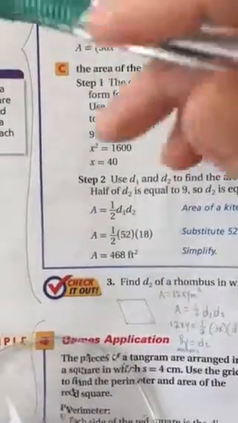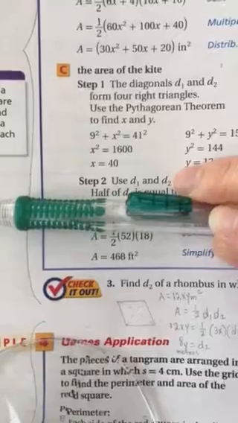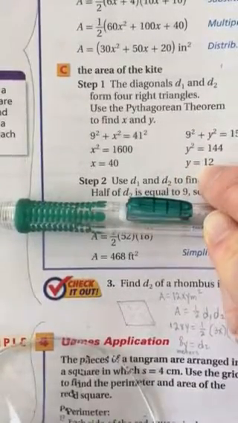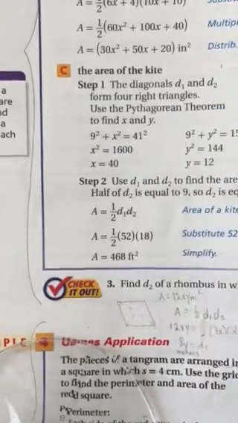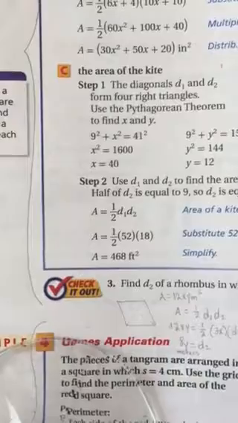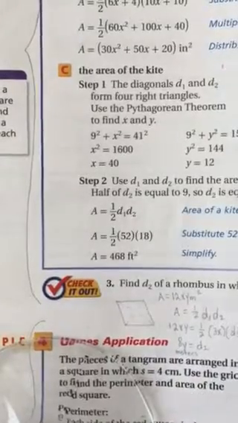So see if you can come up with the formula on your own. Area of a kite or a rhombus equals 1/2 times diagonal 1 times diagonal 2. So we're going to have 1/2 times 52 times 18, and that equals 468 feet squared.